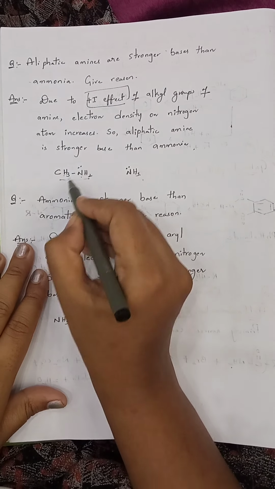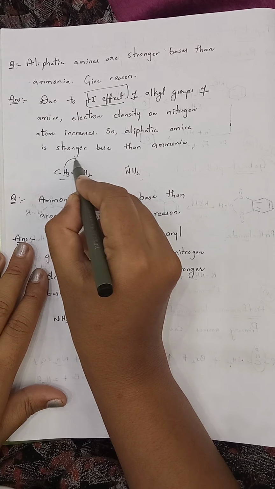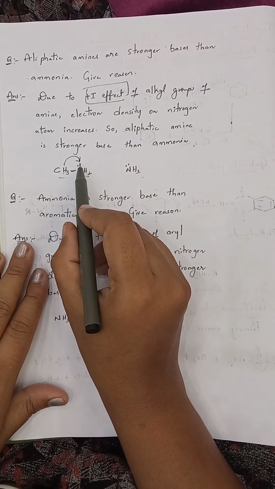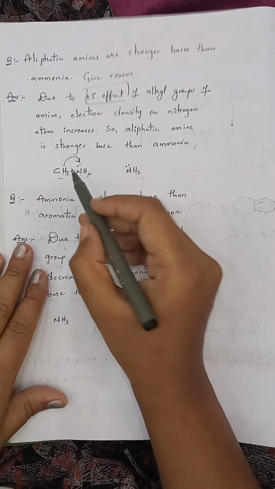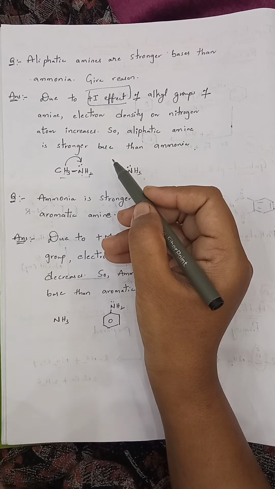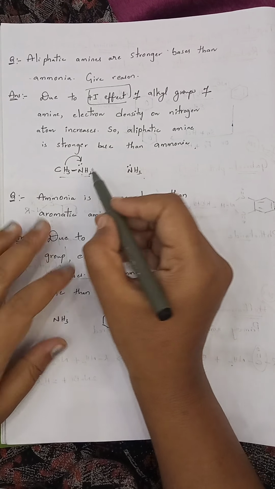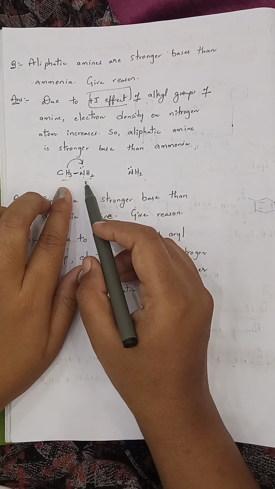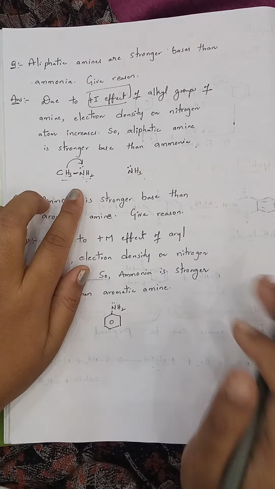That plus I effect groups have the property to donate electrons. When they donate electrons to the nitrogen, electron density on nitrogen increases. Automatically, it easily attracts the proton. Clear? So its basic nature increases. That's why aliphatic amines are more basic than ammonia.